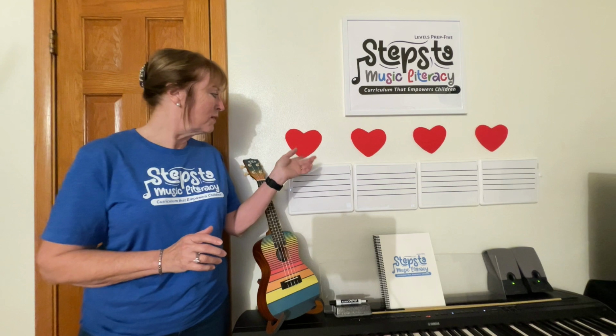Starlight, star bright. Okay, so on this first beat here we have star. We have one sound, don't we? Now we already know that that one long sound is a quarter note. But we already know that. I want you to think about how that sound is different when we compare it to this one.